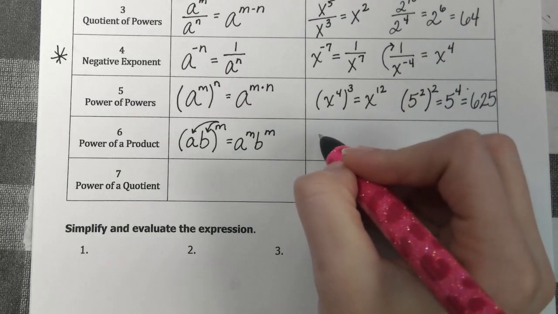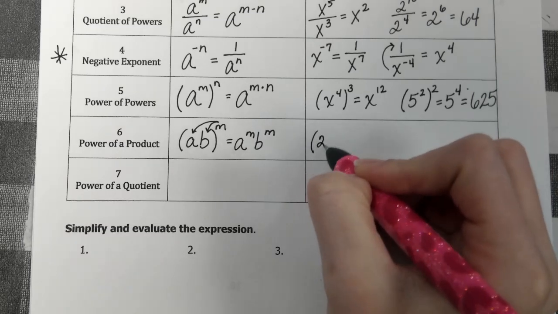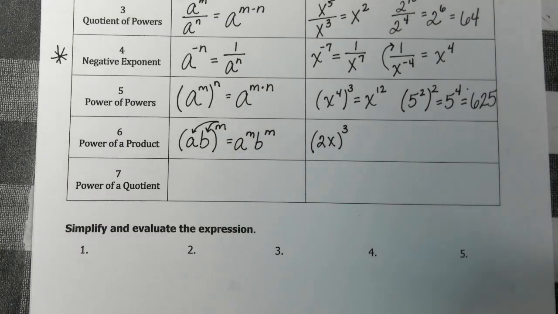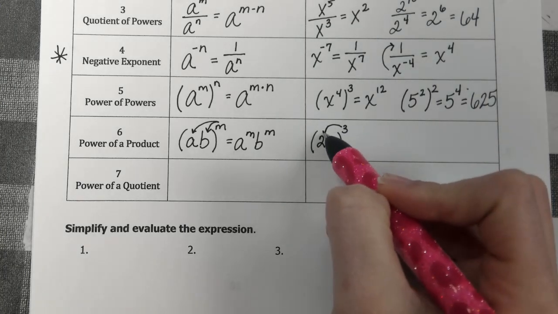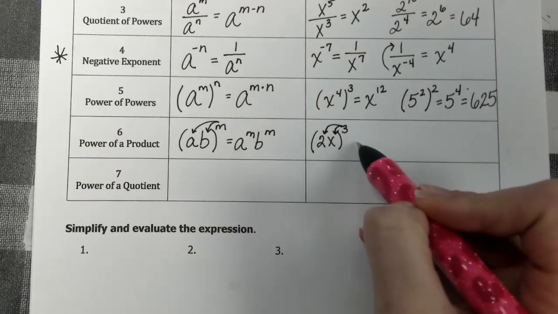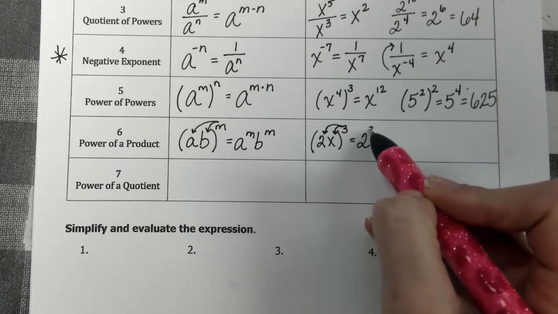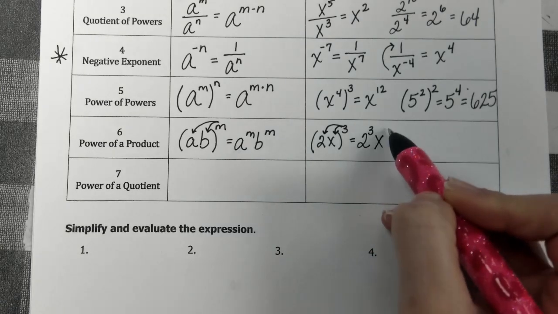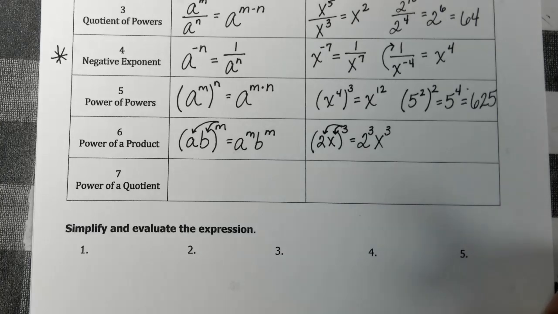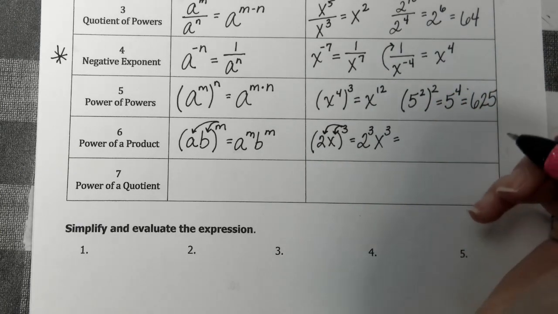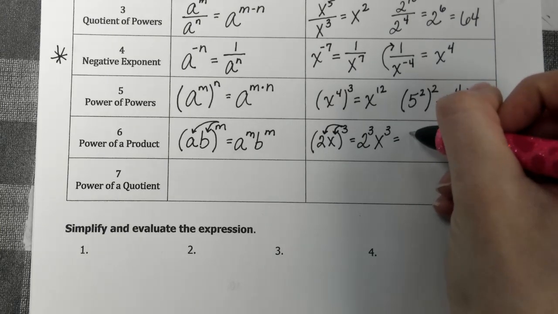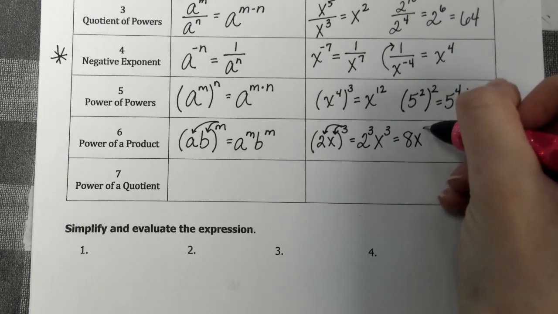So that means if I had something like 2x raised to the 3rd power, okay? I take that outside 3 and I distribute it to each term. So the 2 takes on the exponent of 3, and the x takes on the exponent of 3. Now, if I have a number as my base, what do I have to do with it? I've got to evaluate it. So 2 to the 3rd power is what? 8. So this would be 8x cubed.